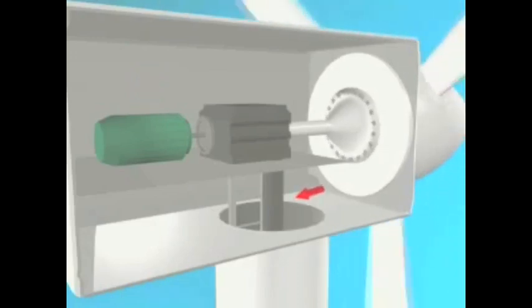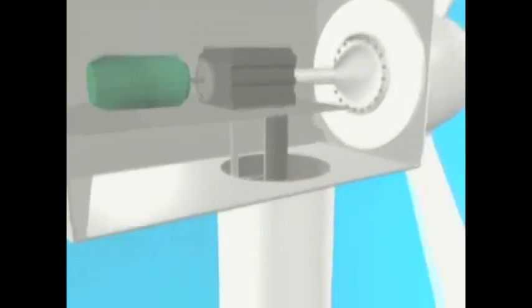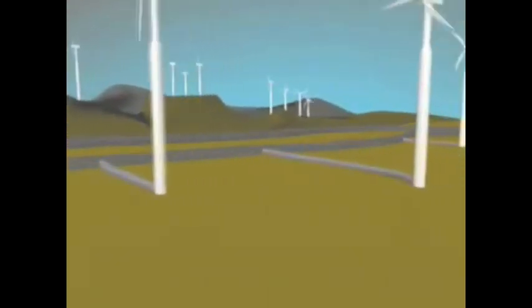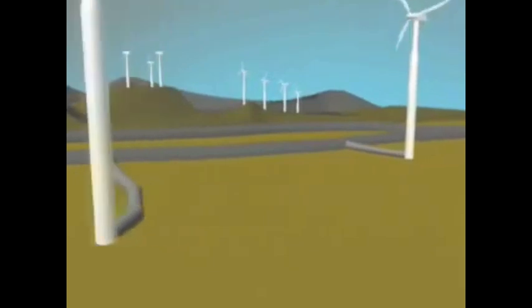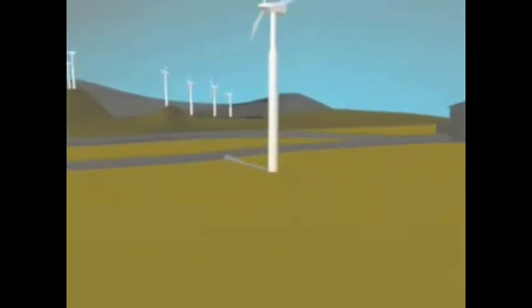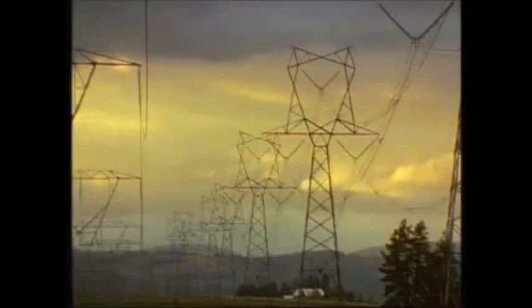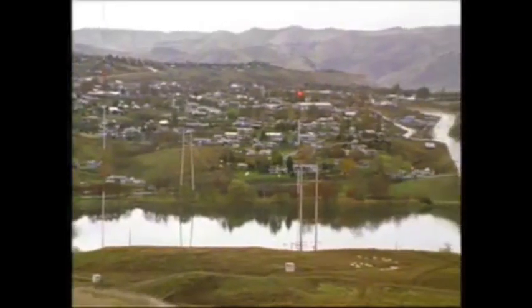The electricity generated then travels down large cables from the nacelle through the tower and into underground cables. The cables take the electricity generated from all the wind turbines to a substation. Here, a step-up transformer again increases the electrical output. A transmission line connects the electricity output at the substation to the electrical grid serving communities throughout the region.